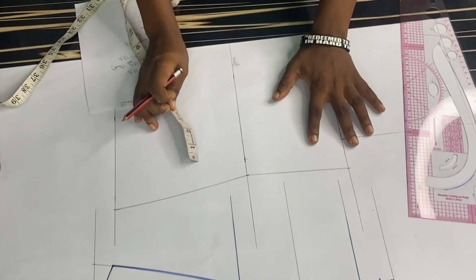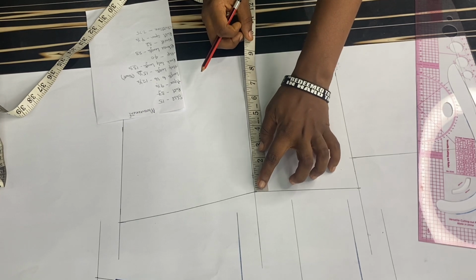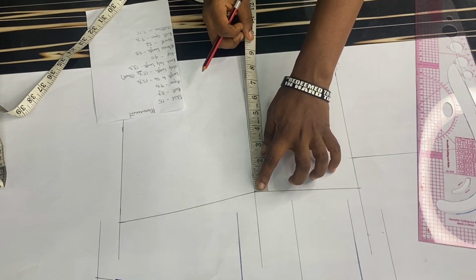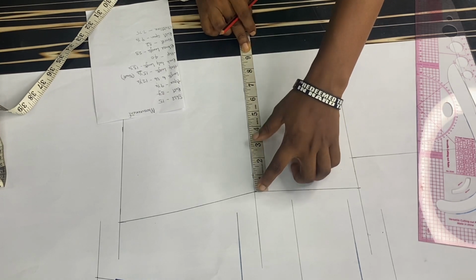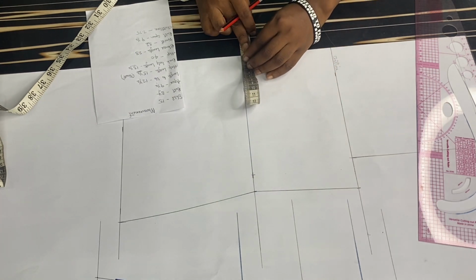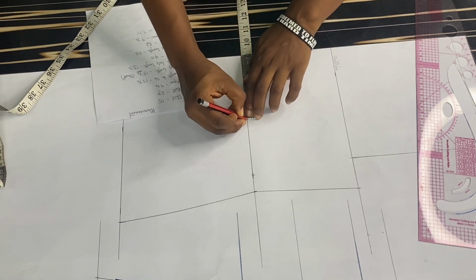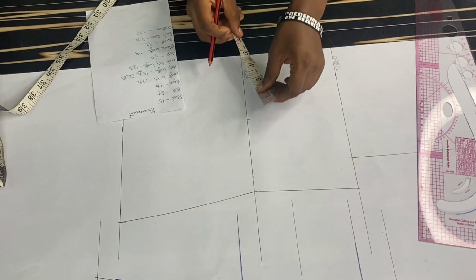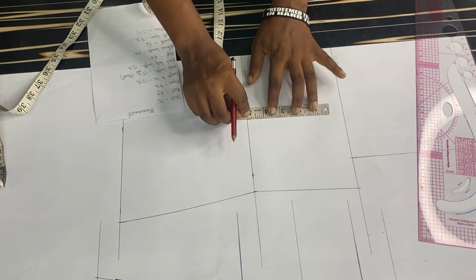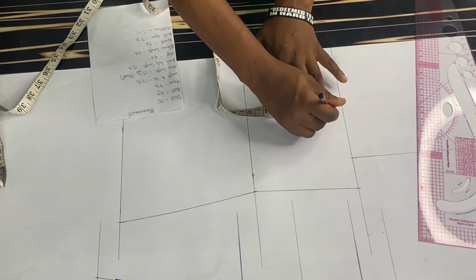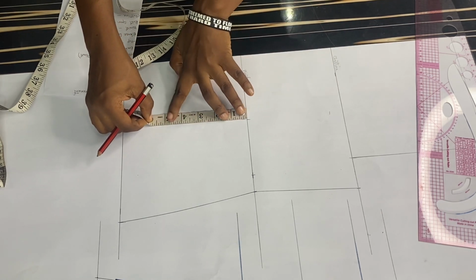So now, to get the darts for the back, after connecting our points, we'll measure from the shaping from this point to the end, and we have 9 inches. So we'll divide that 9 inches by 2, to give us 4.5. So we'll go up from this waist by 5 inches, and we'll mark the 5 inches. We'll also come down from this waist by 5 inches again.